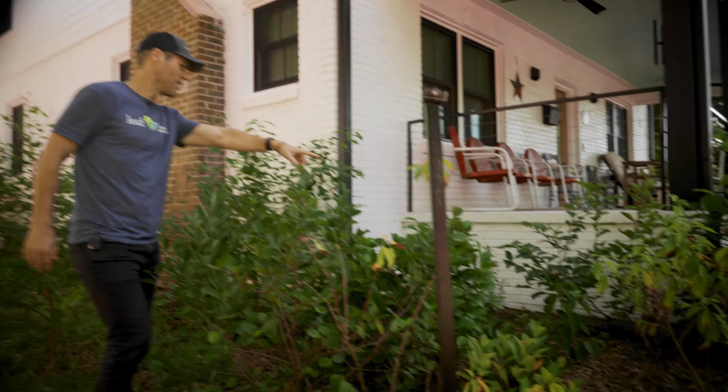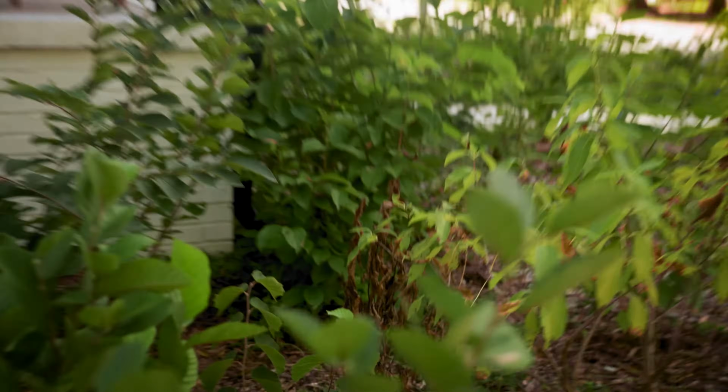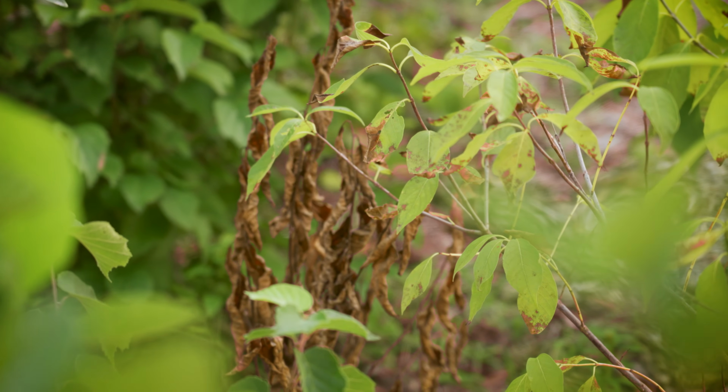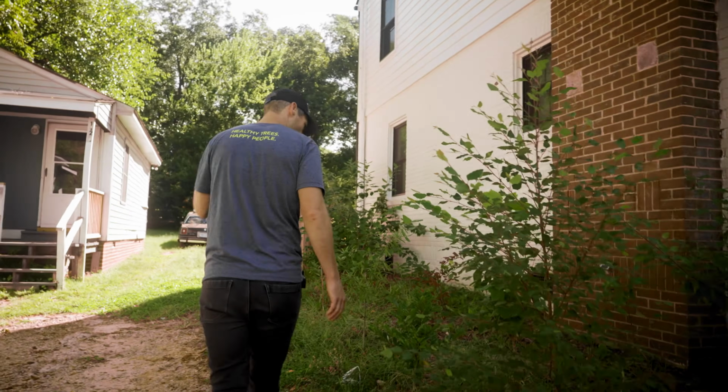There's another dead plant back there. You can see, and that's fine. Don't even sweat it. If you want to replant, sure, go for it. If you're cool with just letting it go, then that's fine. Stuff is growing. There's plenty of trees here.